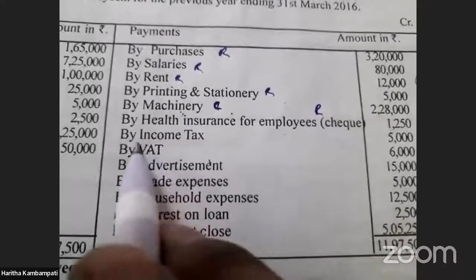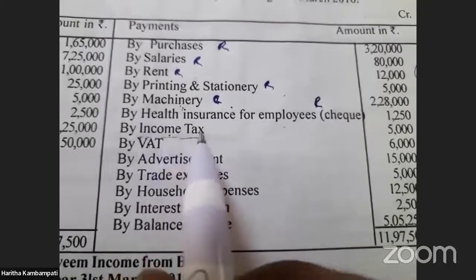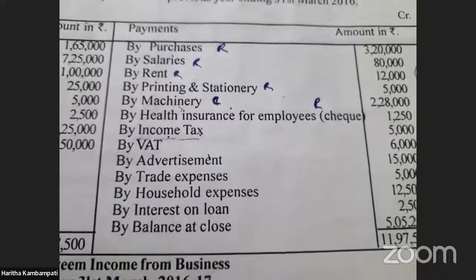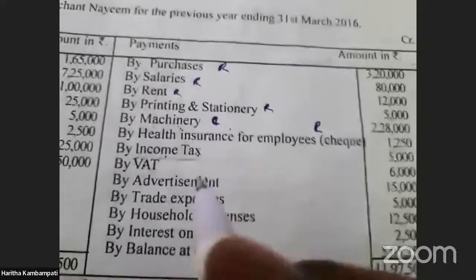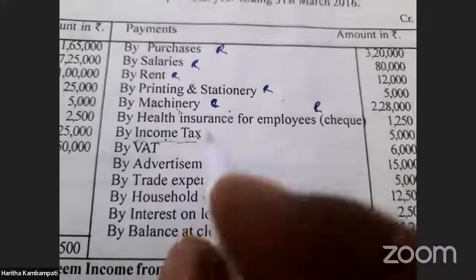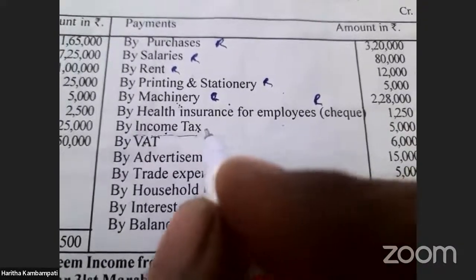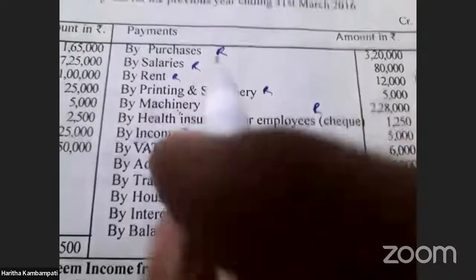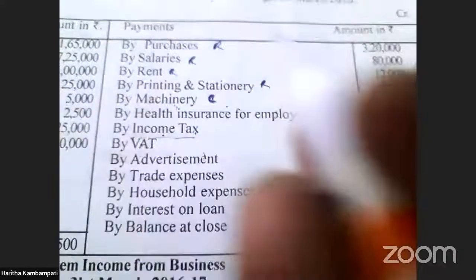Next, income tax. The name itself suggests income, which is relevant to a person. It is his personal payment, so we should not consider this income tax as a deduction under payments. So this is not related to revenue payment.